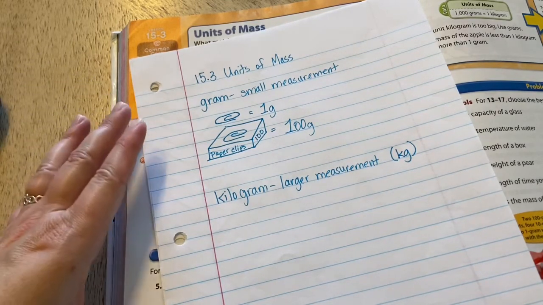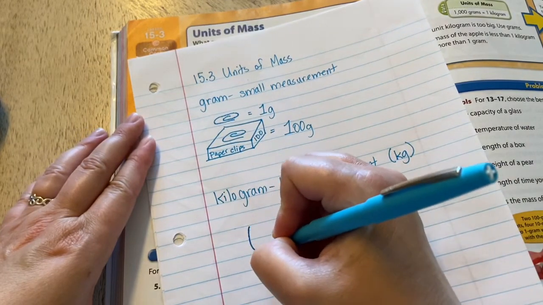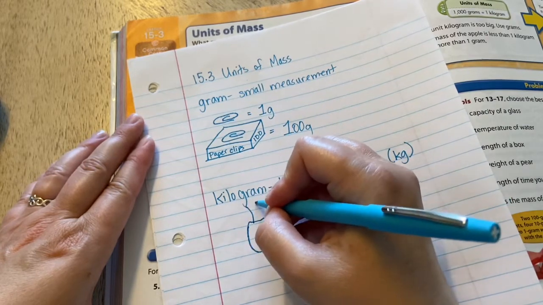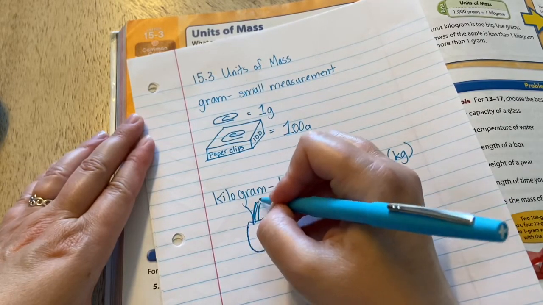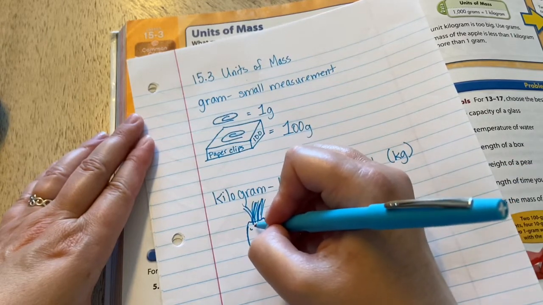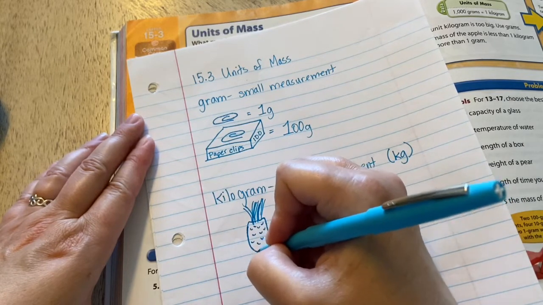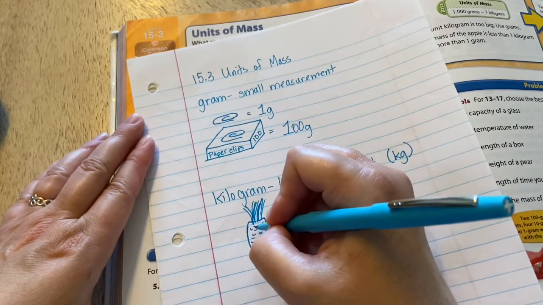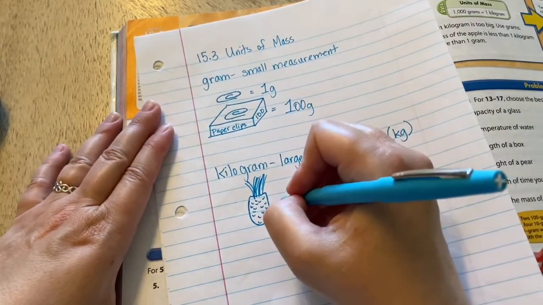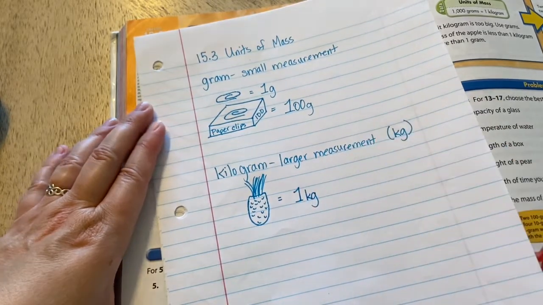So what are some items that can give you an idea of how much mass is in a kilogram? The first item I'm going to tell you is a pineapple. If you've ever picked up a pineapple in the store or even looked at one, you can kind of imagine how much mass they would have. A pineapple is about 1 kilogram.